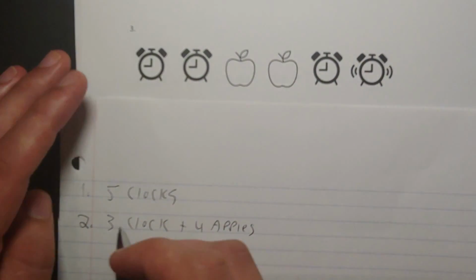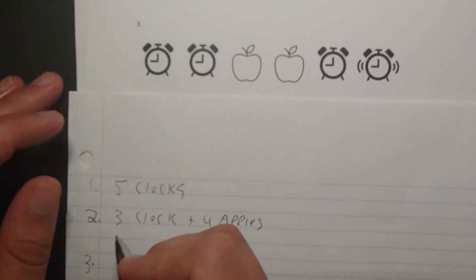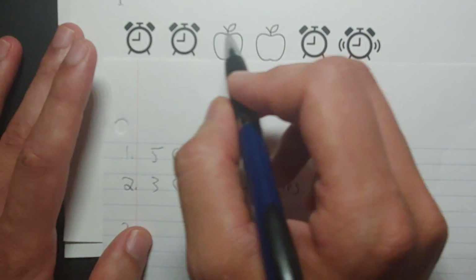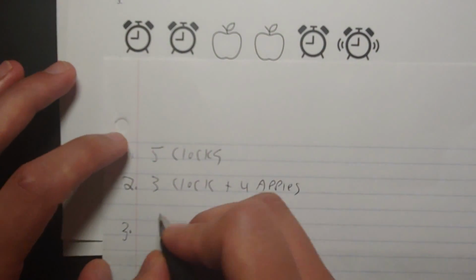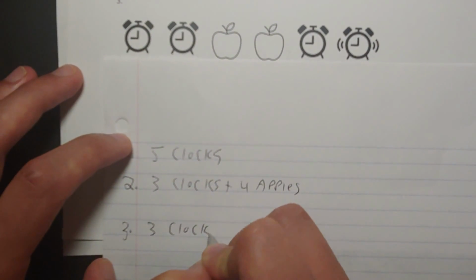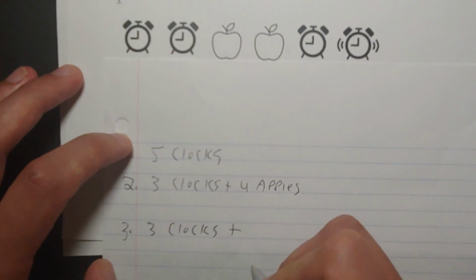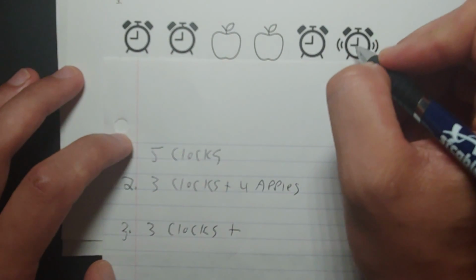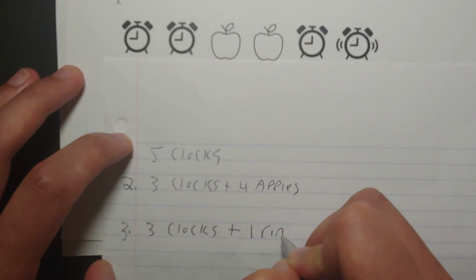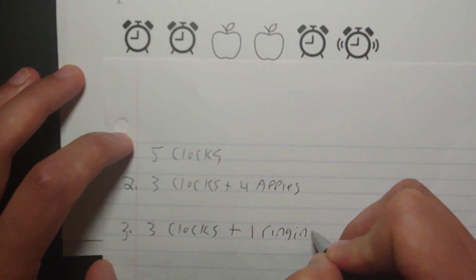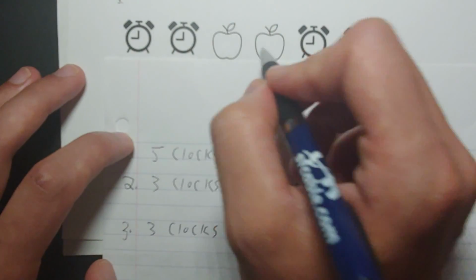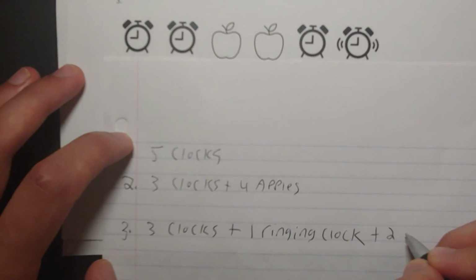So what I actually have for number 3 is I have 3 regular clocks. So I have 3 clocks. Don't forget the S on the end of that word. Plus, I have this clock, which I'm going to call a ringing clock. It's different. It's ringing, where the other ones are not. So I have 1 ringing clock, and then I have 2 apples here. So plus 2 apples.